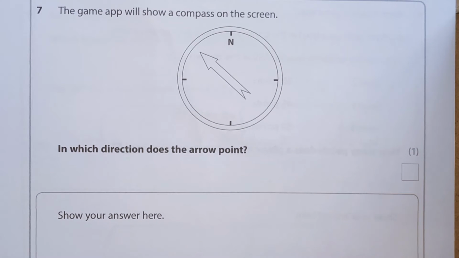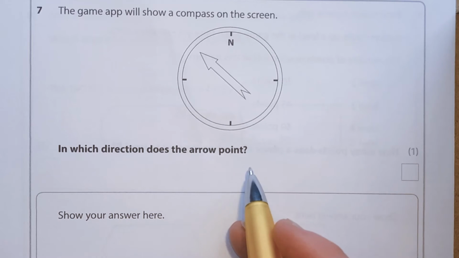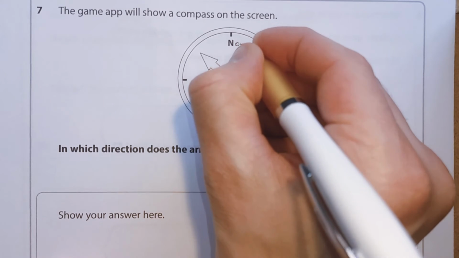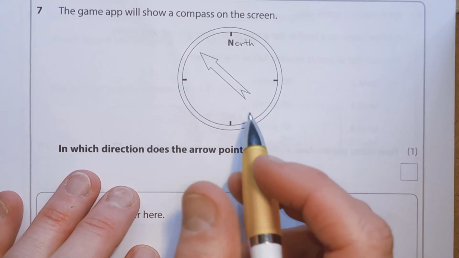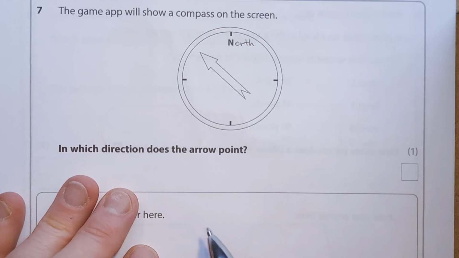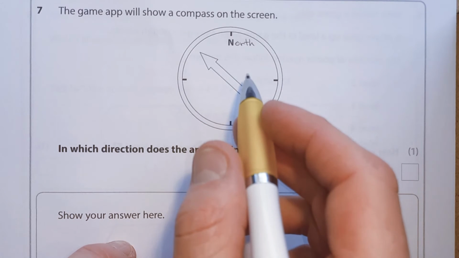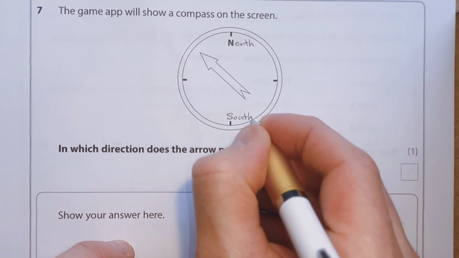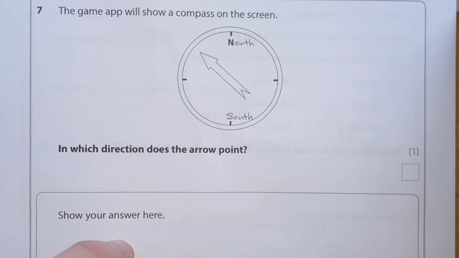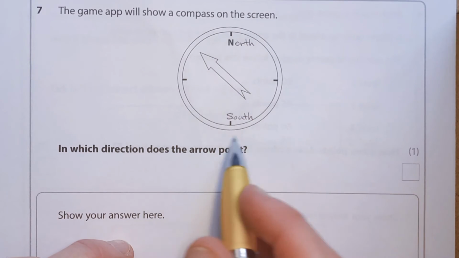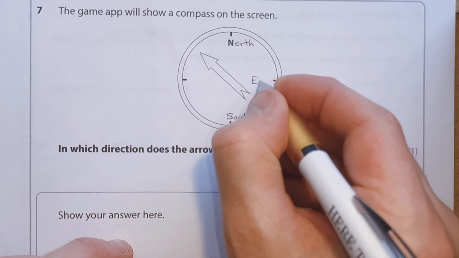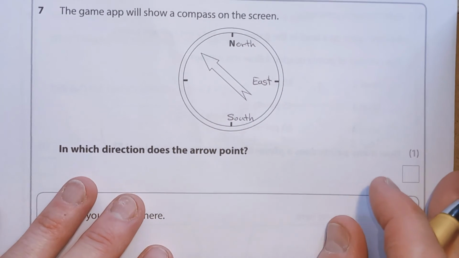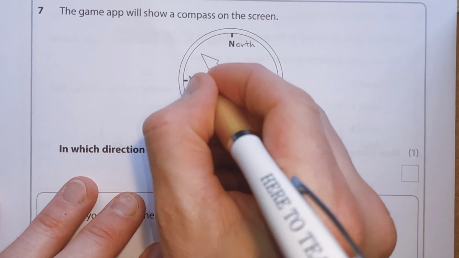Question 7. The game app will show a compass on the screen. Here's our compass. In which direction does the arrow point? Well, we've got an N already for north. Now it's how you remember the other directions on the compass. Some people say, well, north and south are opposite. So we could write south down here. And then you might remember never eat shredded wheat. So never going around clockwise. Never eat for east. Shredded wheat for west.